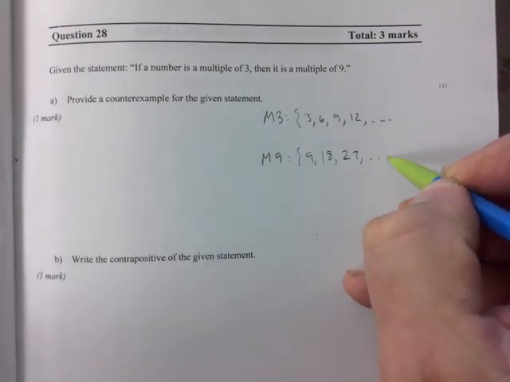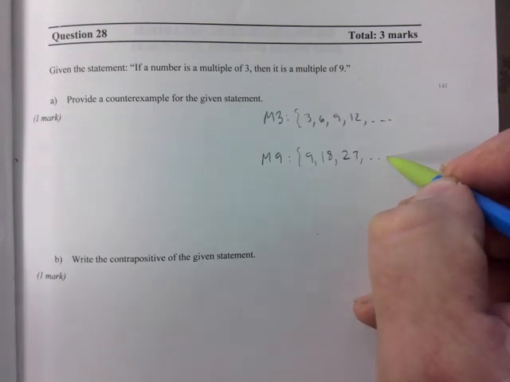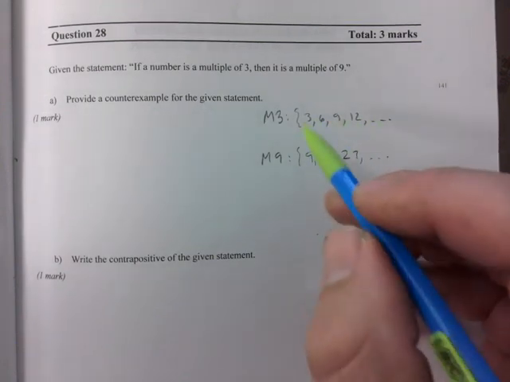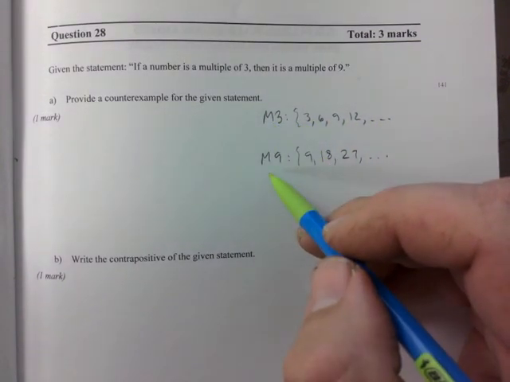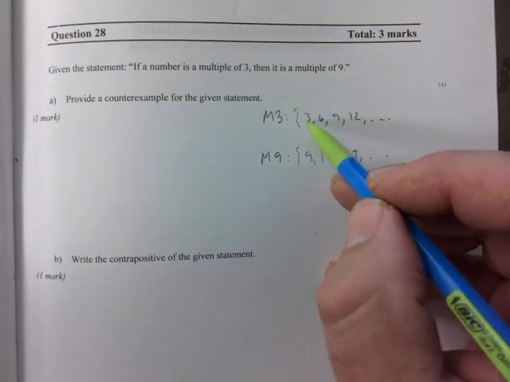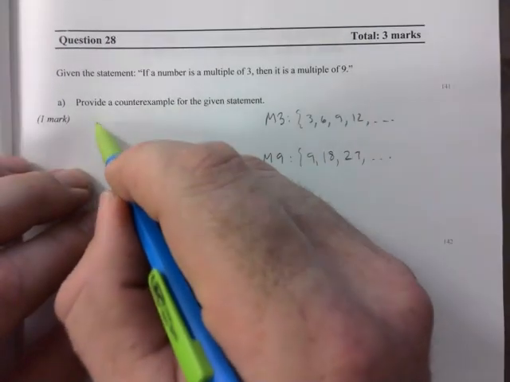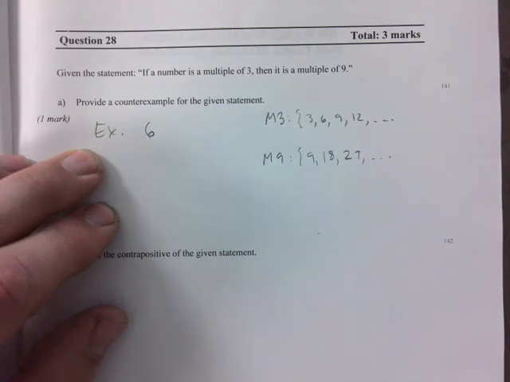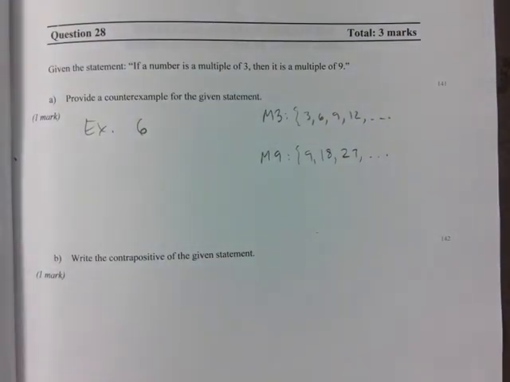So what would be a good counterexample here? It has to be a multiple of 3, but not a multiple of 9. You can use 3 or 6, right? So, for example, 6. They just need you to provide one. They don't even need you to explain it. So there you provided a counterexample, which means the biconditional is not a go.